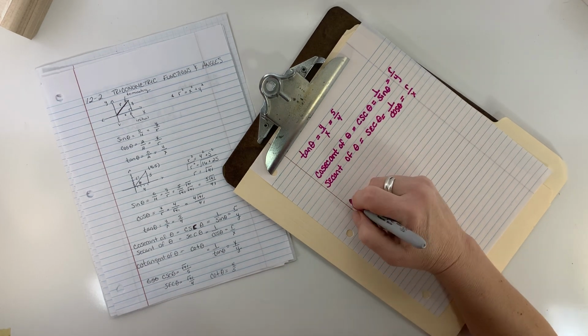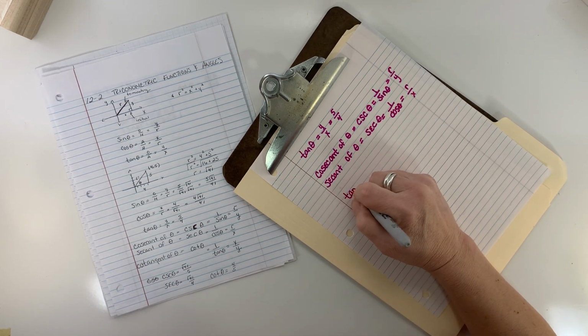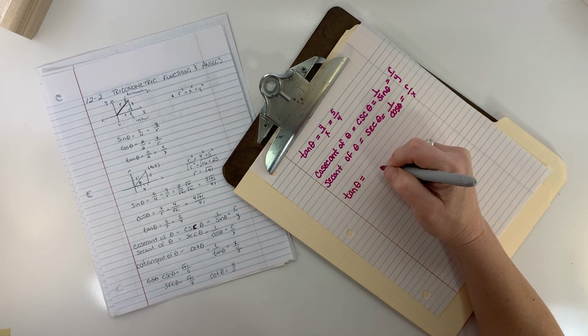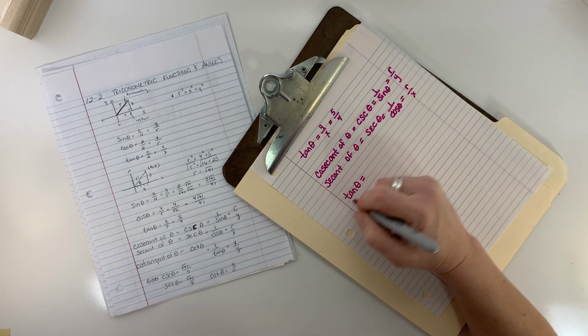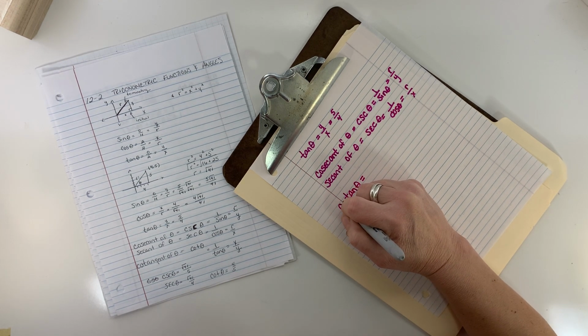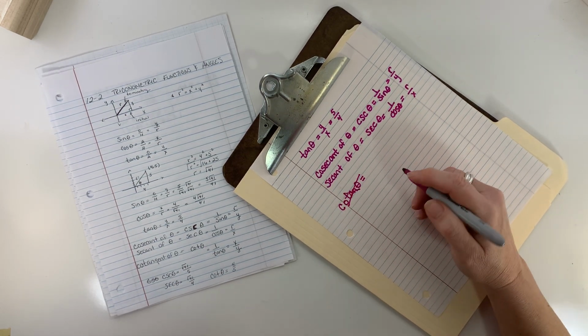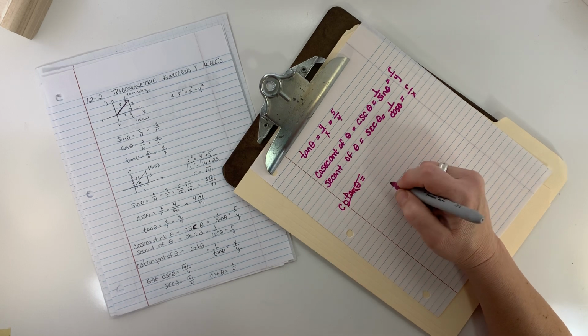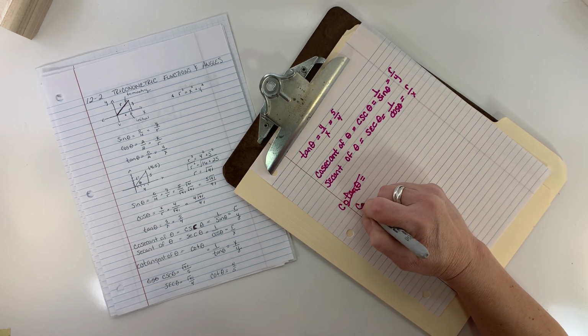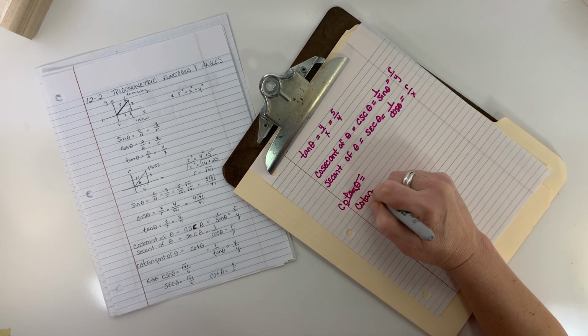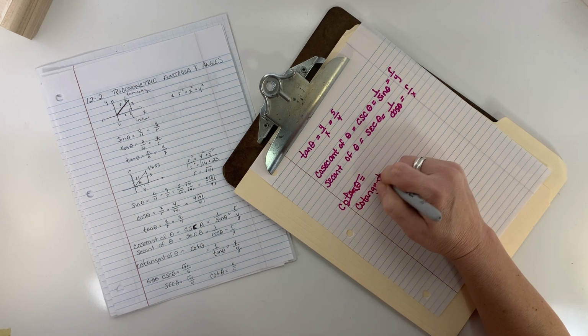All right, and the last one that we need is cotangent. Oh, well, that looks terrible. Let's just cross that right out altogether. It's not the tan, it's the cotangent. C-O-T-A-N-G-E-N-T.